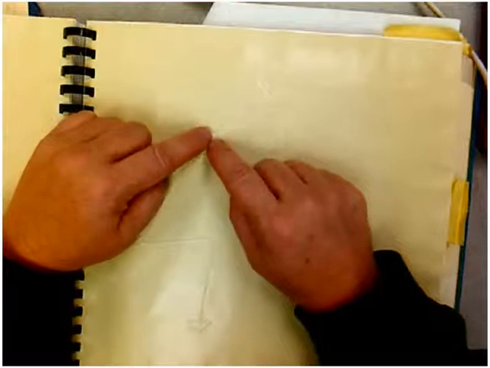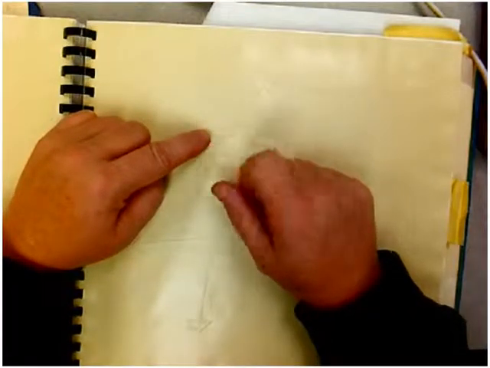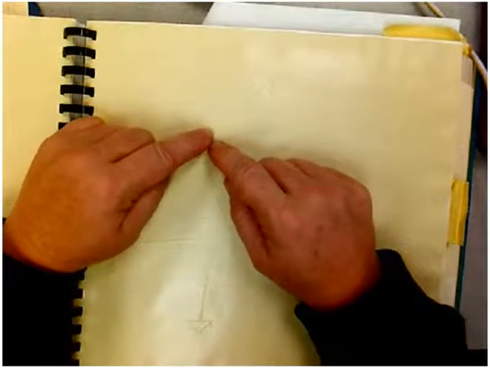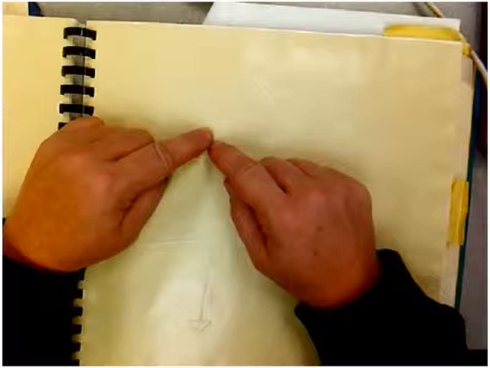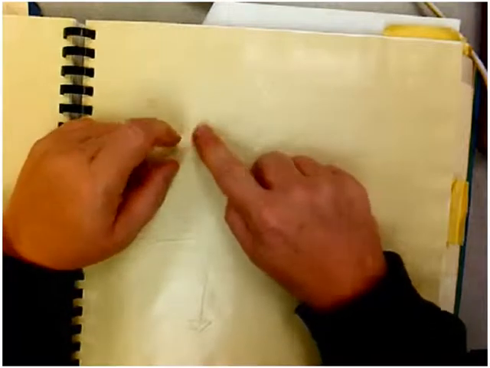Now, what is the definition of adjacent angles? They have to share a vertex. Do they share a vertex? Yes. Then they also have to share what? A common ray. Do they share a common ray? No. Look.